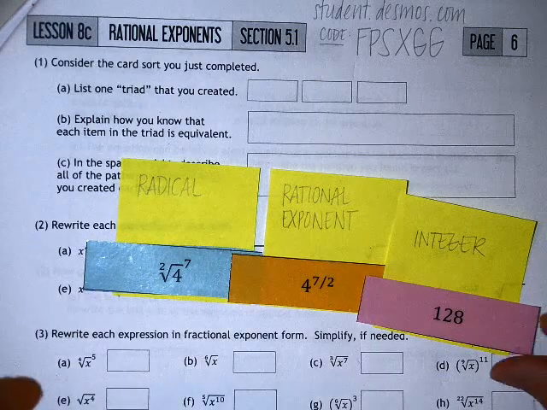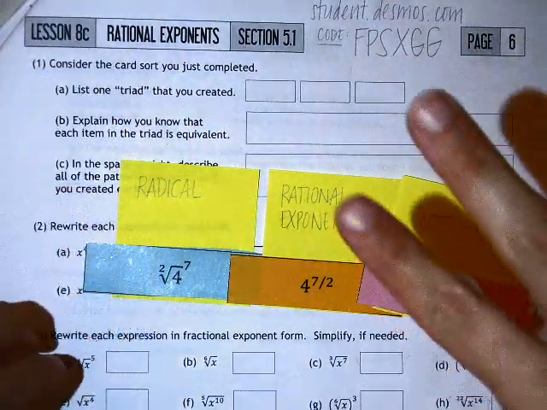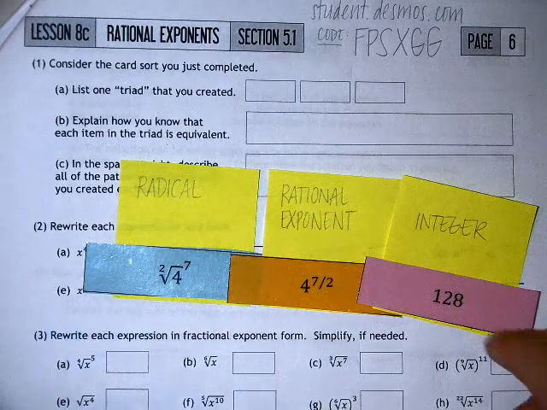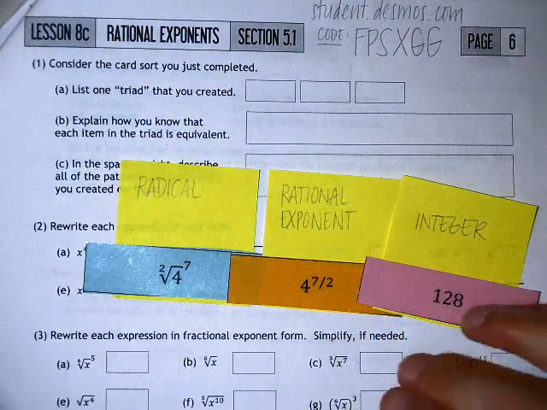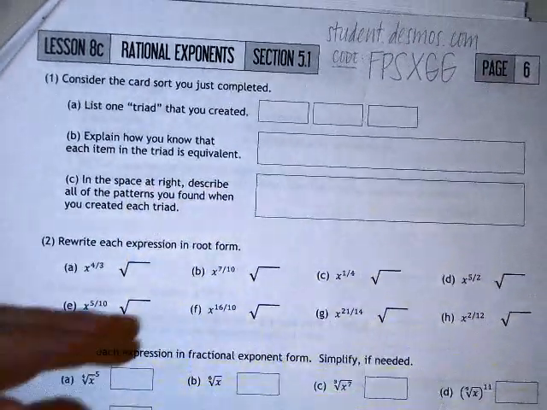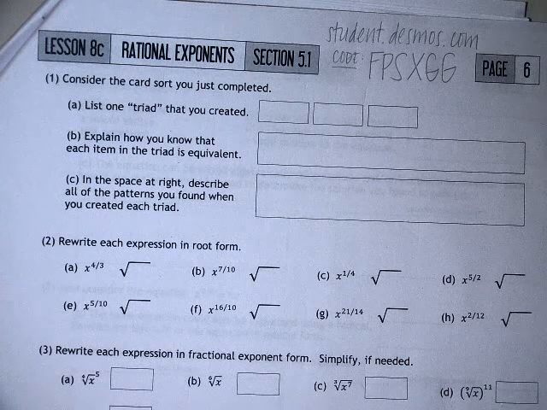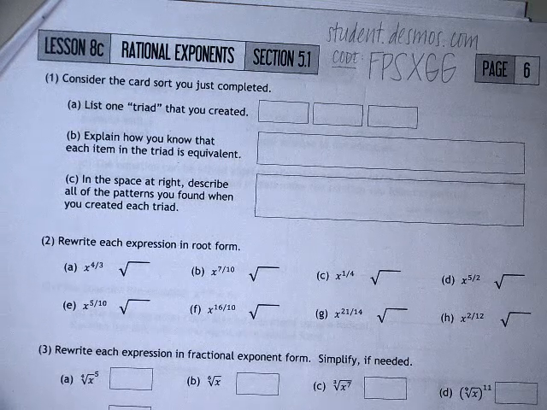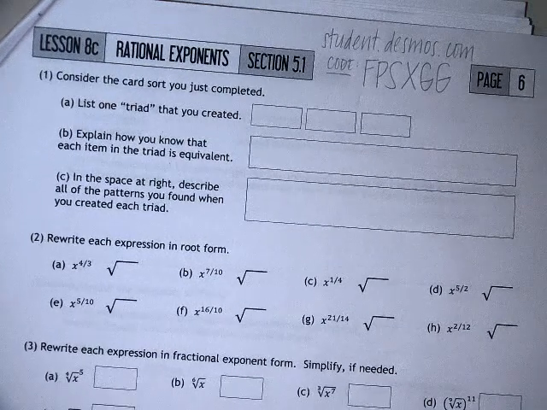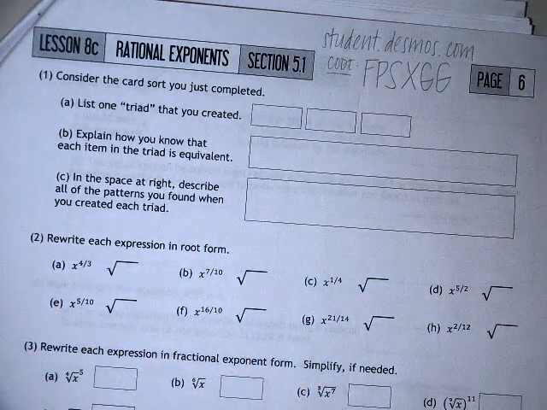So, first task before you start the next video is to do the Desmos. Second task before you start the next video is to complete number 1. Once you do that, the next video is going to walk you through the rest of the questions on this page, but I recommend that you have done the Desmos first so that those patterns and observations are clear. It's easier to do the rest of these problems when you have the observations in mind.